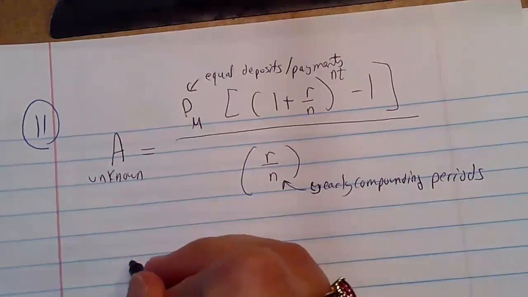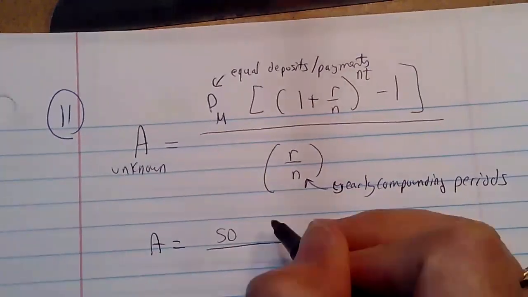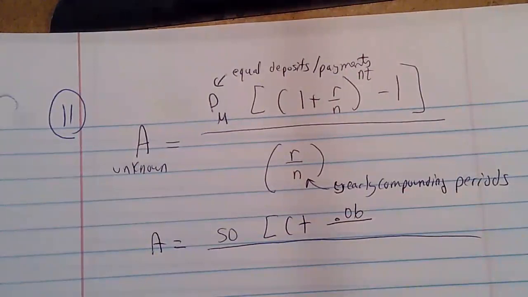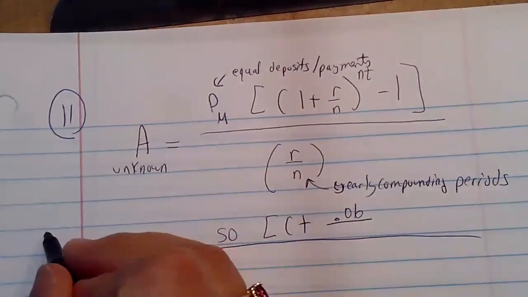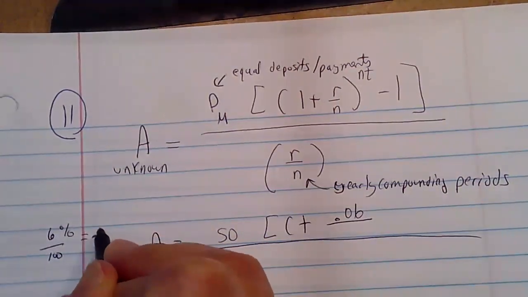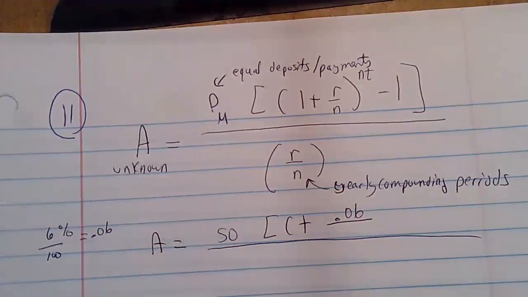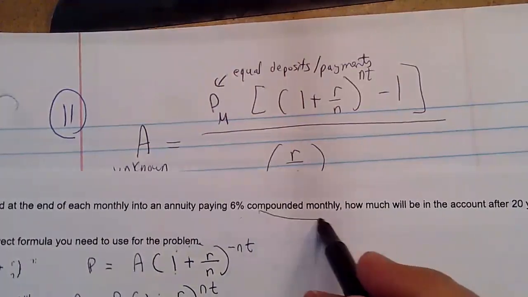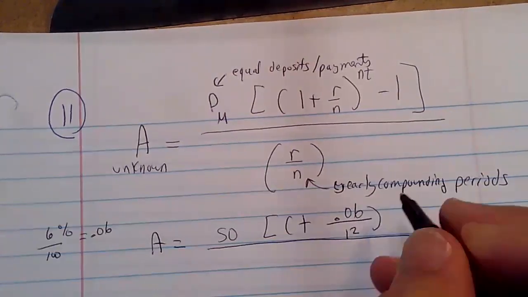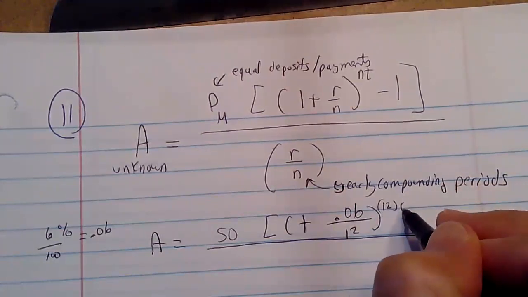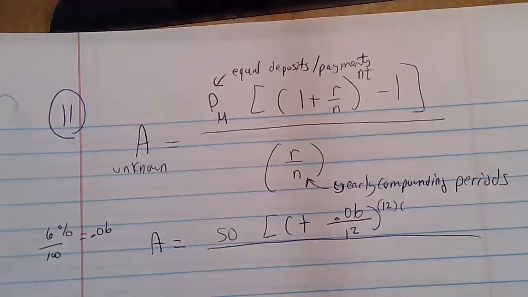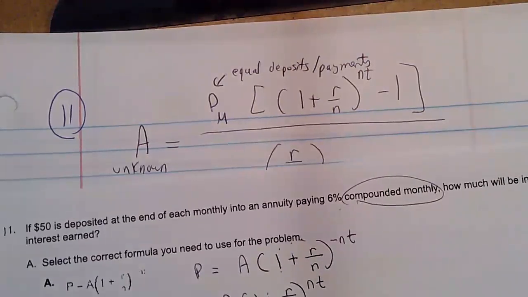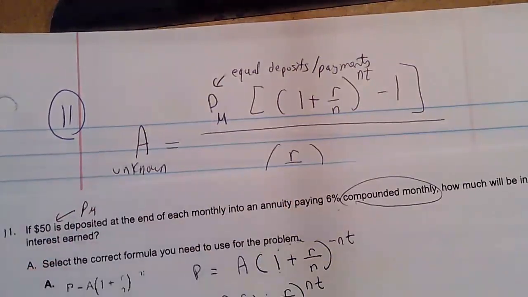For us, when I do my substitutions, PMT is 50. The rate is 0.06, because they said in the problem that the rate was 6%, and 6 divided by 100 is 0.06. Then n was 12, because they said compounded monthly. So n is 12, raised to the n times t, and the years were 20 years.